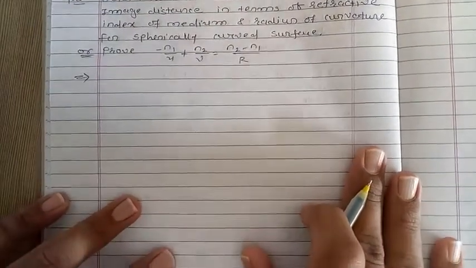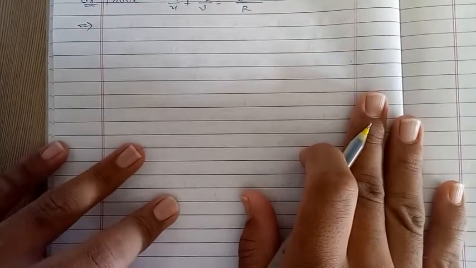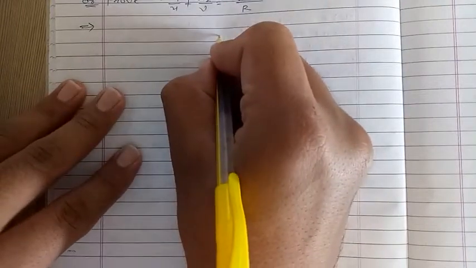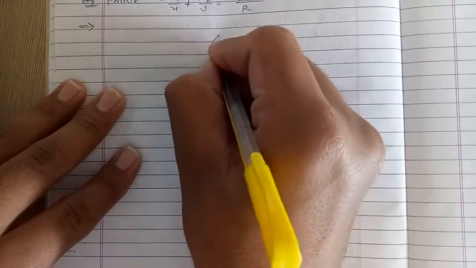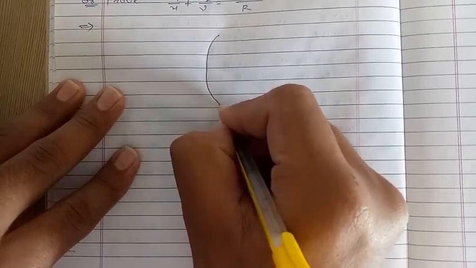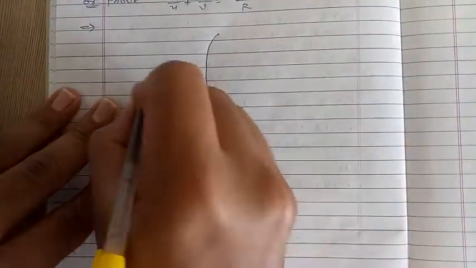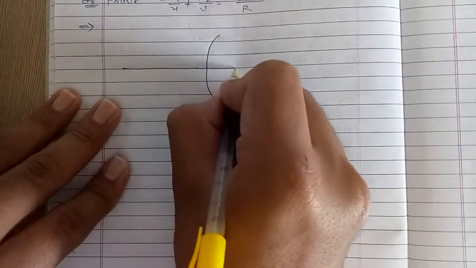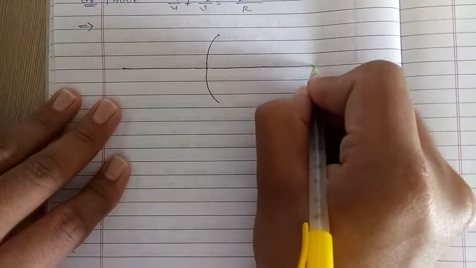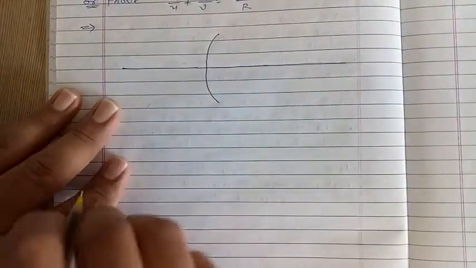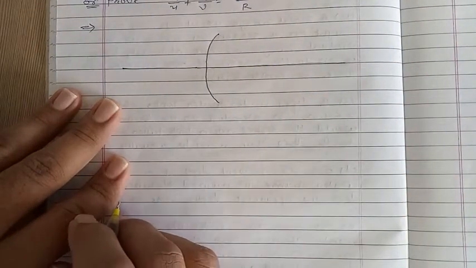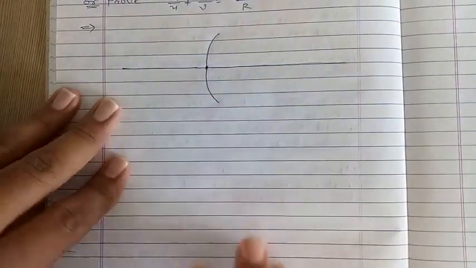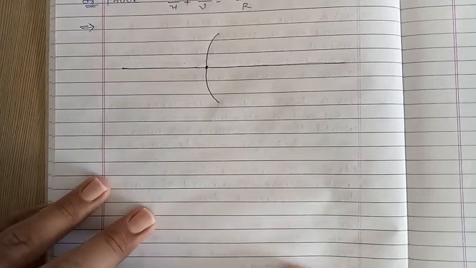Right, okay. So friends, we already know about spherical surface, right? The spherical surface is like this, right? Okay, now friends, this is our principal axis, right? Okay, this is the center of a spherical surface, right?